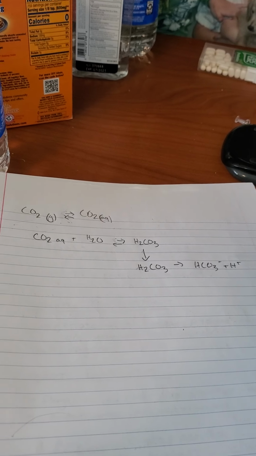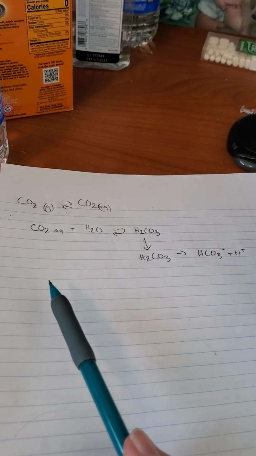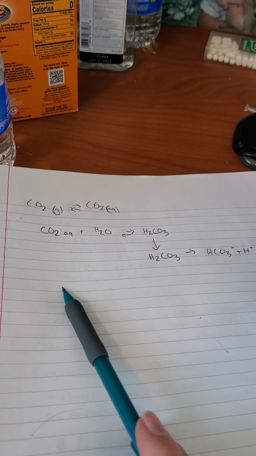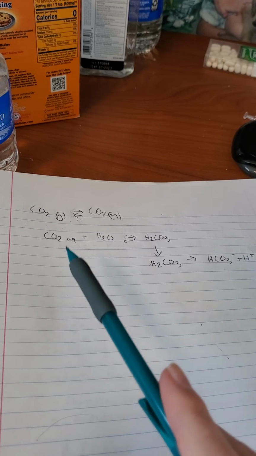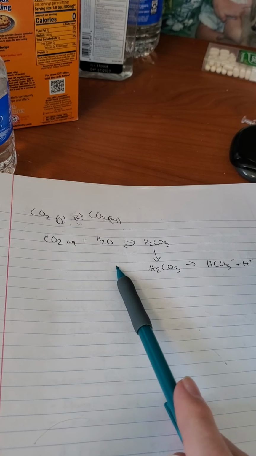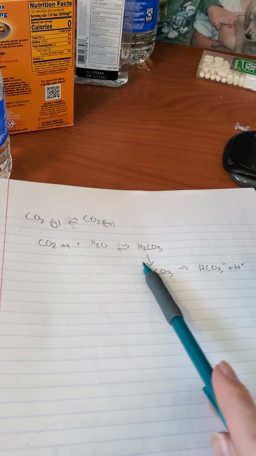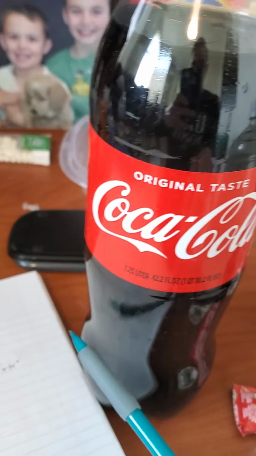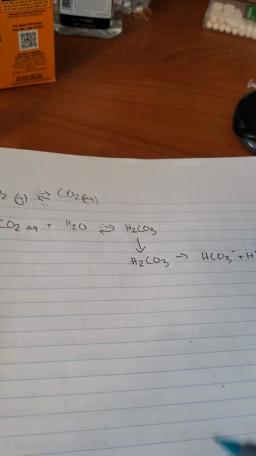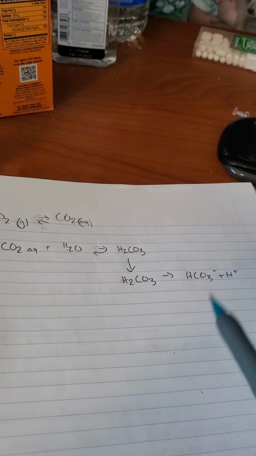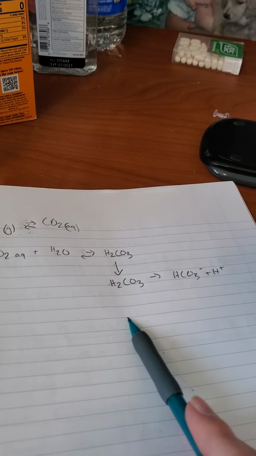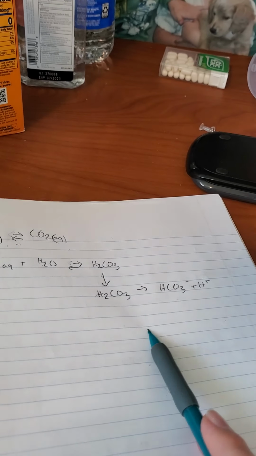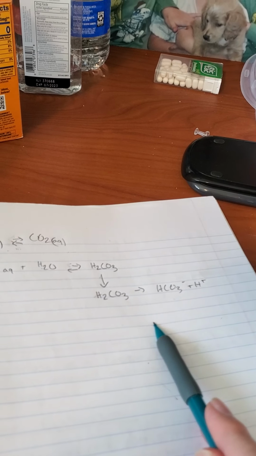All right, and then also we know the Coke is an equilibrium system. It's aqueous CO2 and H2O in equilibrium with carbonic acid. So that's in the actual Coke. And so we know, furthermore, that carbonic acid is in equilibrium with hydrogen and HCO3, right?